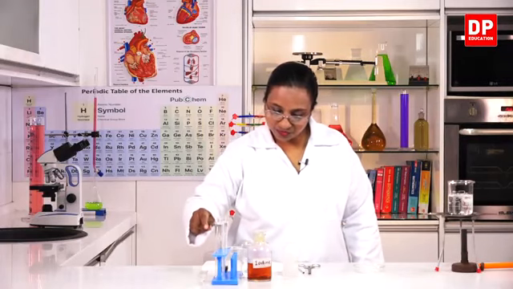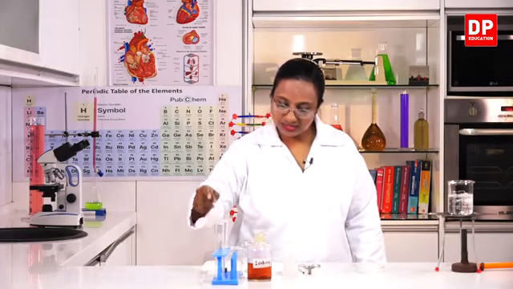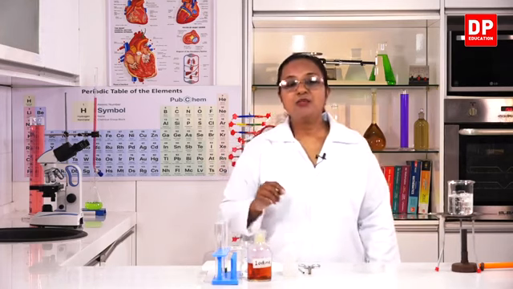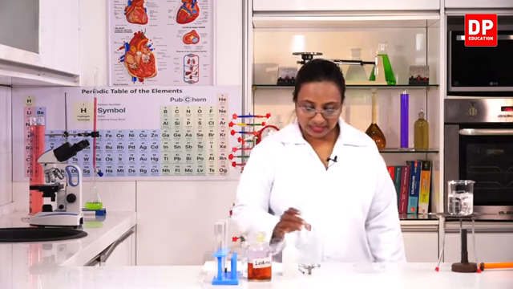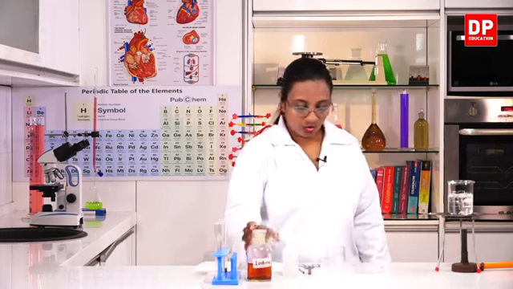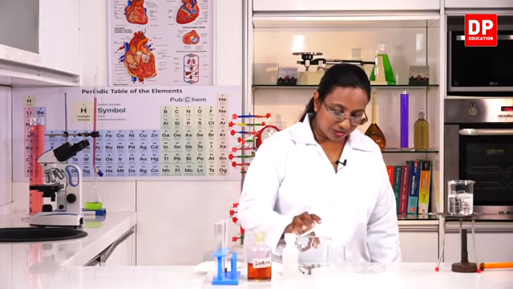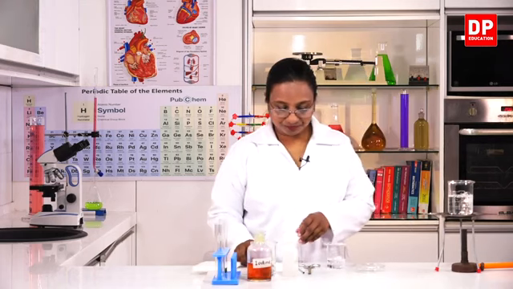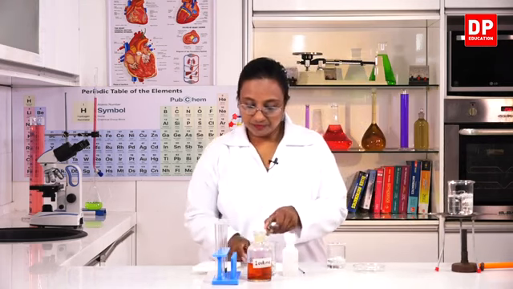I have to place it, let it cool a little bit. What is the next step? We have to wash this leaf in water. So, for that, again, I will take a little amount of water into the beaker and I will transfer this leaf.